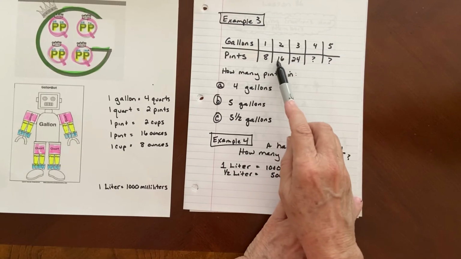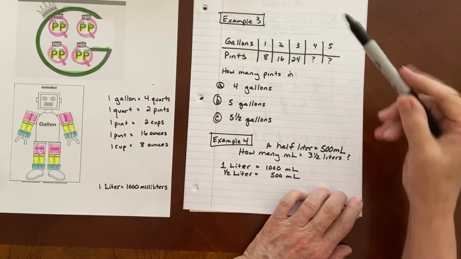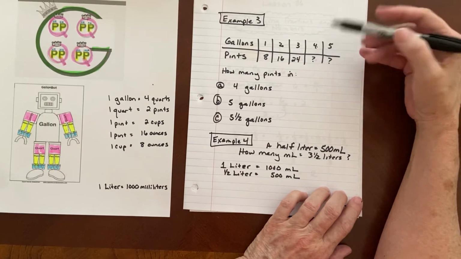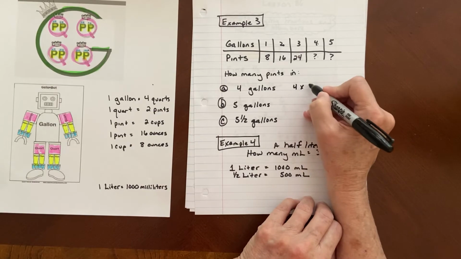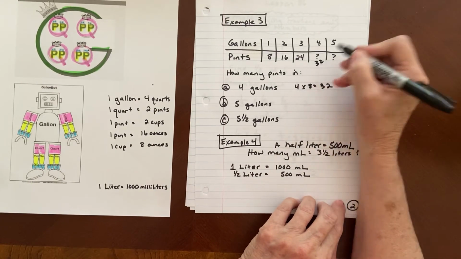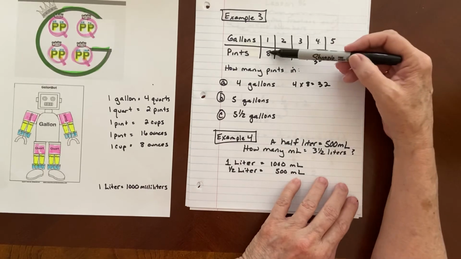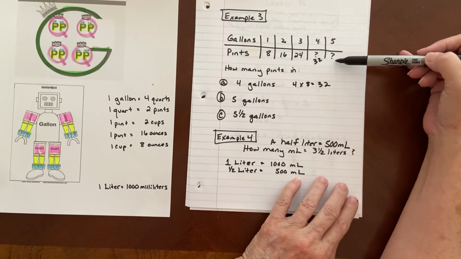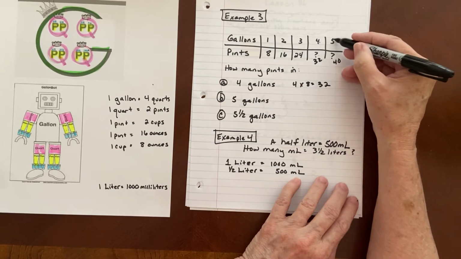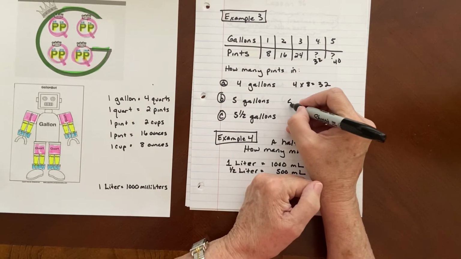Oh, look, these are multiples of 8 too. How do I get from 3 to 24? Multiply by 8. So what am I going to do here? 4 times 8 equals 32. Hey, that works, doesn't it? 8, 16, 24, 32. What's going to come next? 40, right? 5 times 8 is 40.